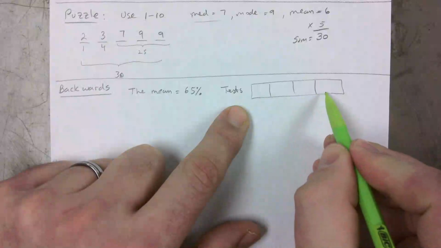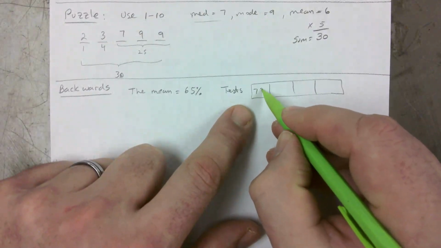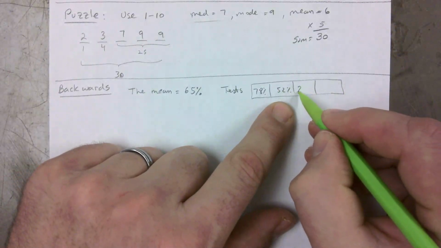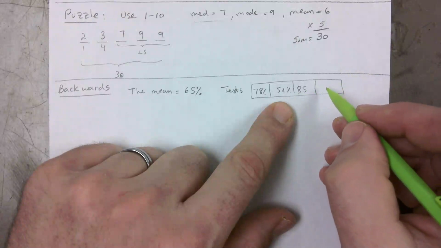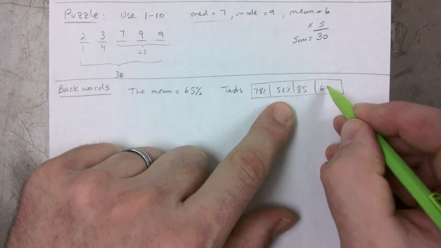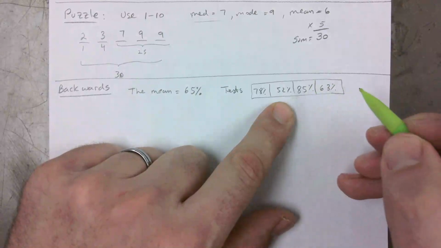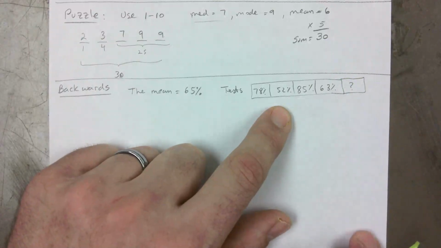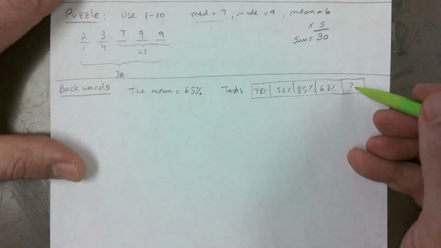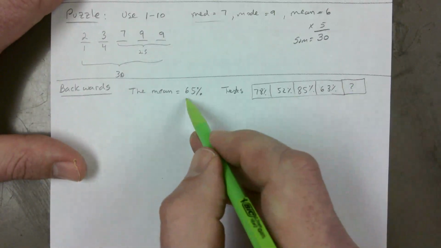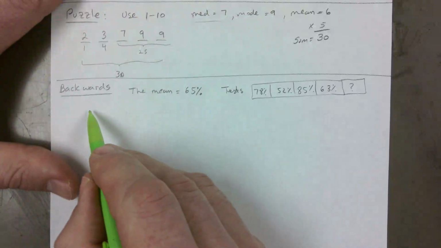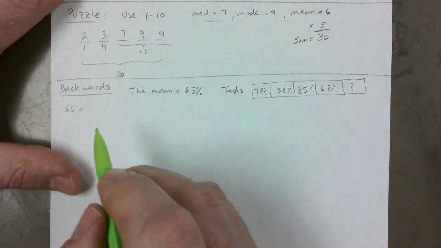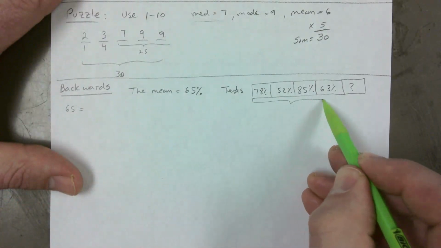Let's say you're considering 4 tests. You got 78, 52, you've got 85, and you've got 63, let's say. Those are your 4 scores, and then you're wondering on the 5th, what mark do I need on that 5th test to get that average of 65? In that case, you simply go 65%. We can just leave the units for now, and we're going to add this up.